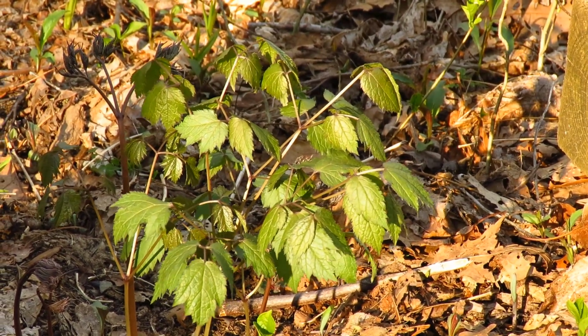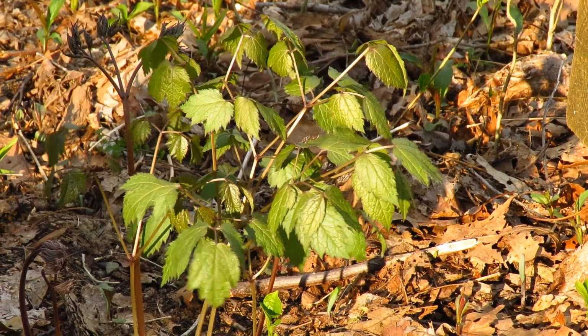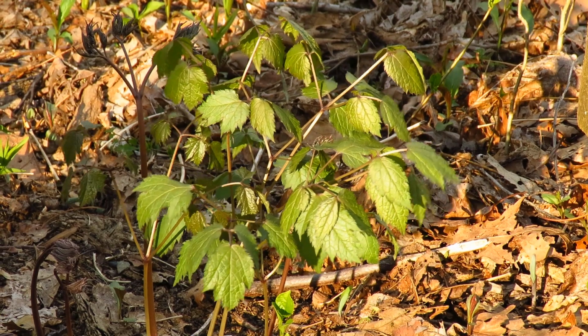This plant, I believe, is white baneberry, or you might know it as doll's eyes, based on the white berries that it has in fall.